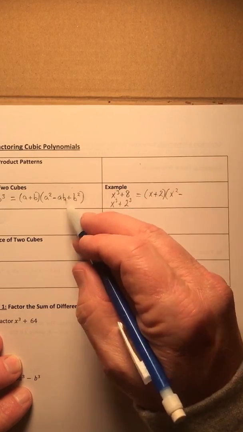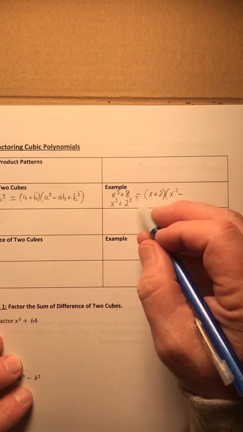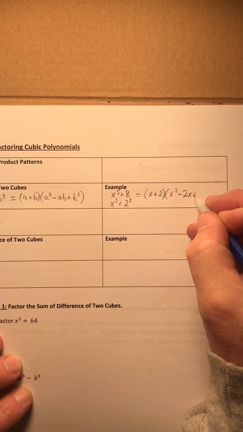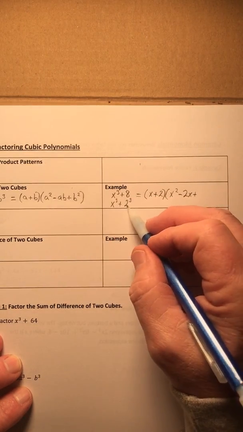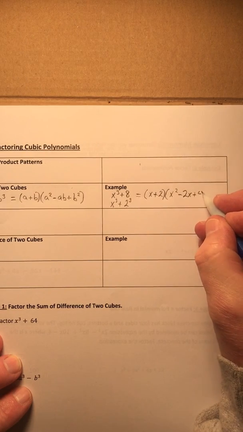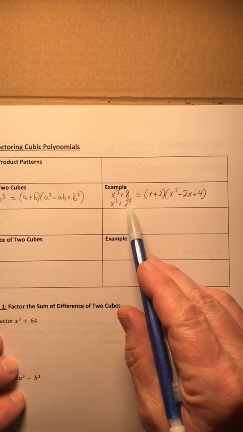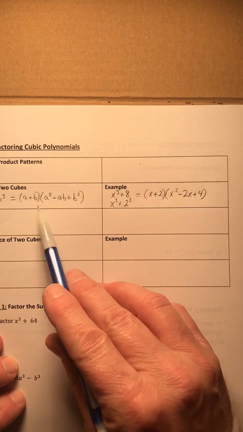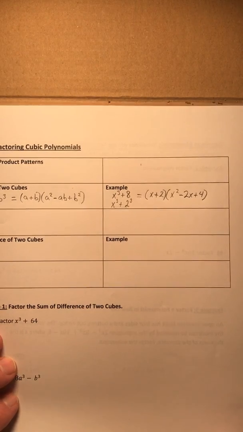And then we got A times B, so we have x times 2. X times 2 is the same as 2 times x, which will be 2x. And then plus B squared. Well, B is 2, and 2 squared would be 4. So that is how you use the formula. We're given something like that, we turn it into something like this, we get our A and our B, and then we just use this side of the formula. So that's the sum of two cubes.